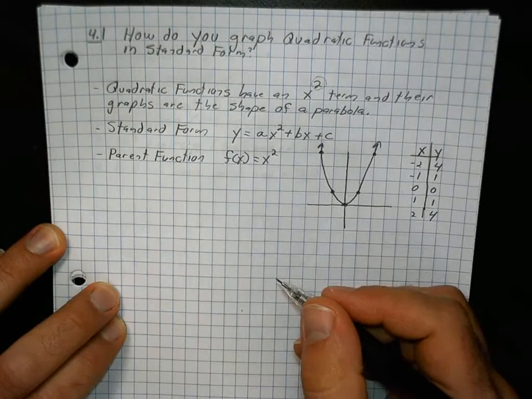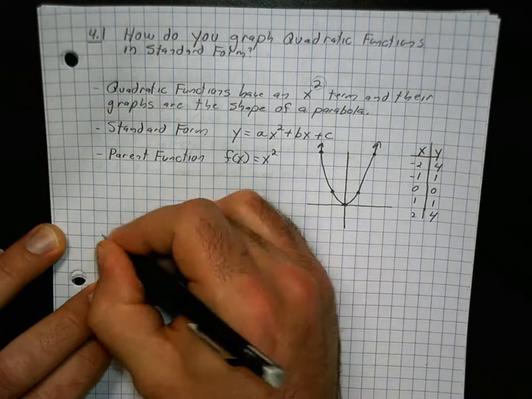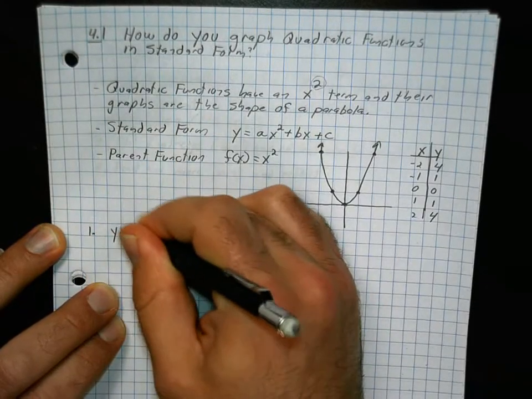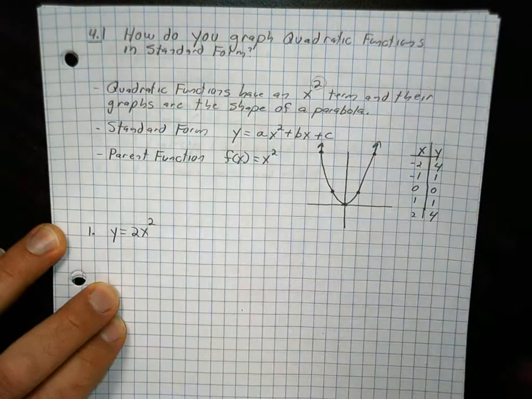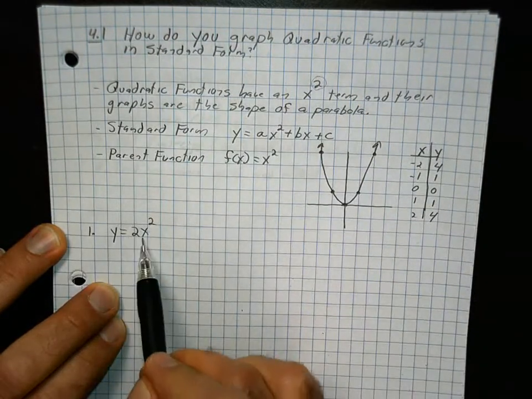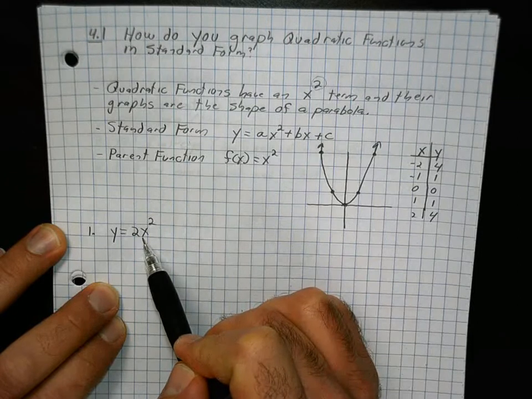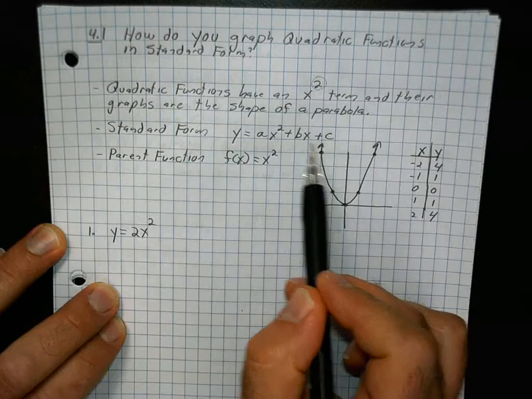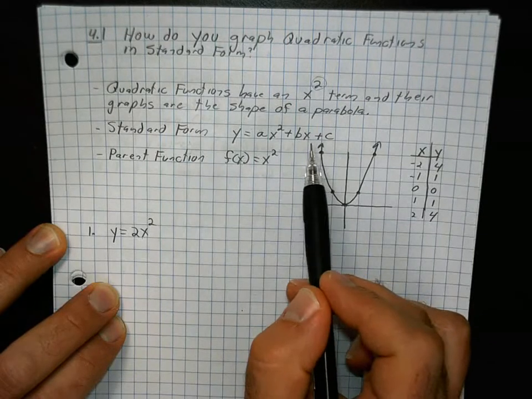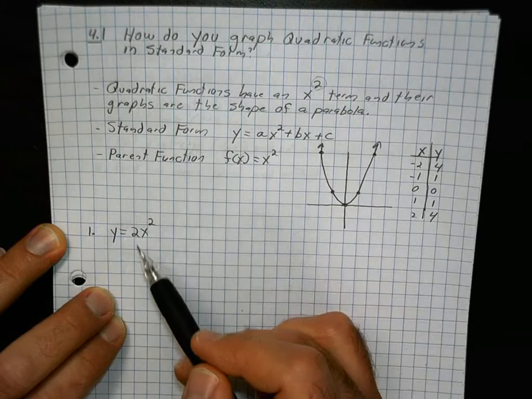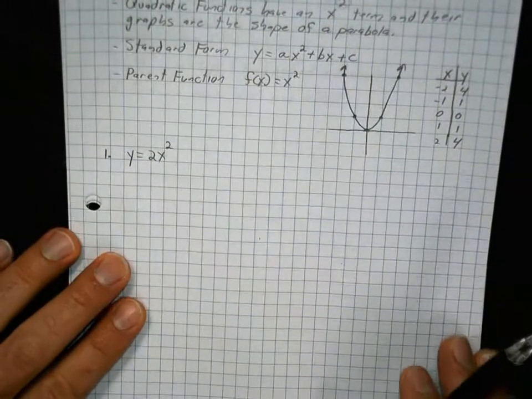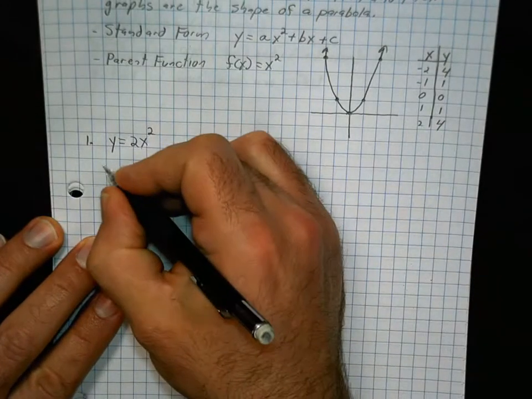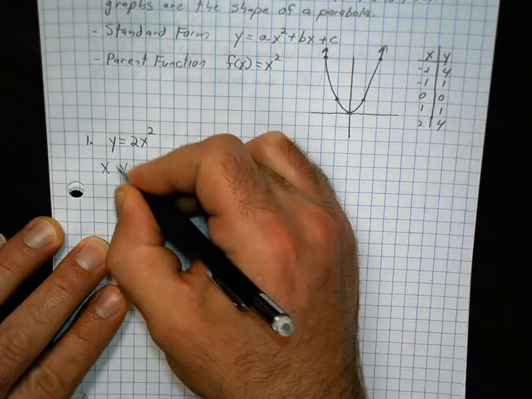Okay, so let's start simple and graph y equals 2x squared. Now there's two different possibilities. If we have a function that's in standard form, but it doesn't have the bx and the c part, it's still in standard form, just the b and the c are basically zero. If I have that situation, I'm going to graph these by simply making a table, like I did right here.